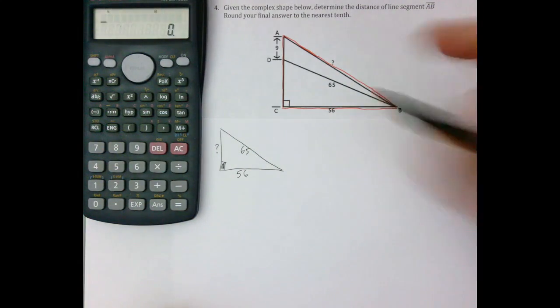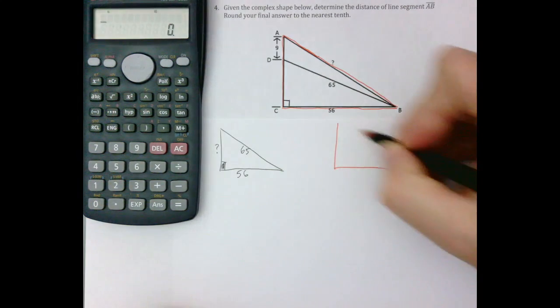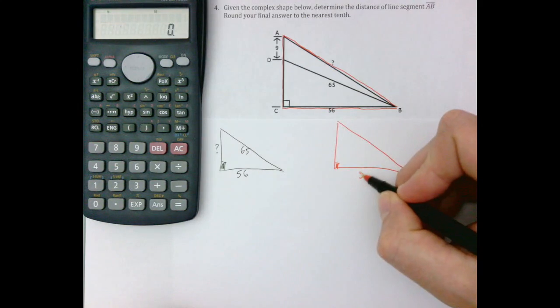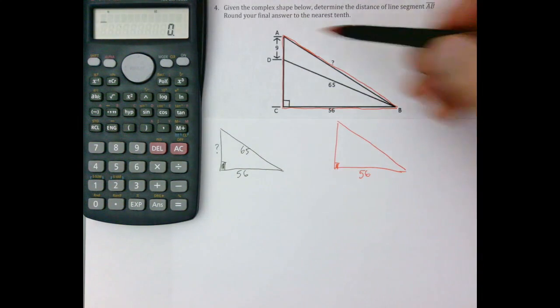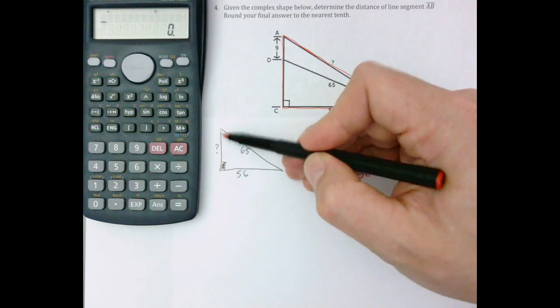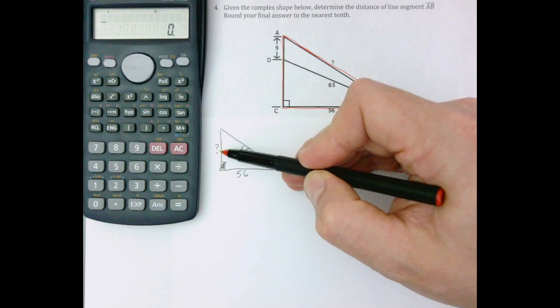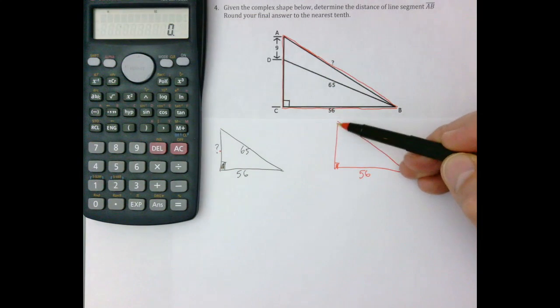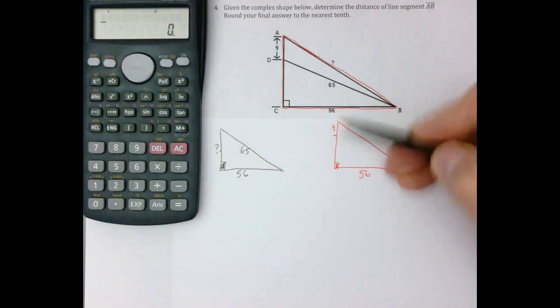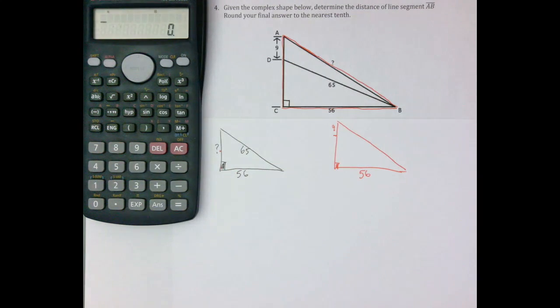This larger one has the same side length, 56 here, but the only other thing I know is that it's 9 units longer on this side than this measurement here. So once I find the question mark in this triangle, I can add that to 9, which is the extra distance here, to get the total length of this side. Then I can do Pythagoras to get my final answer.